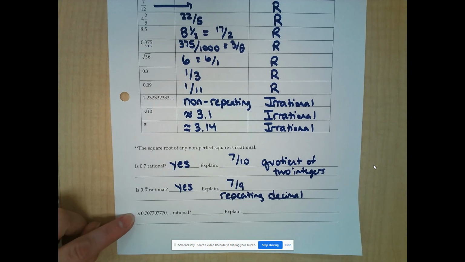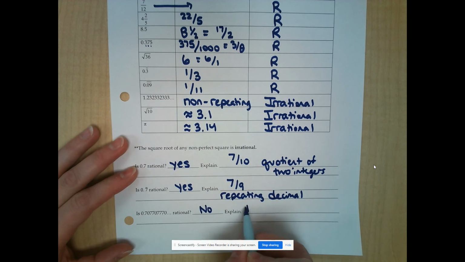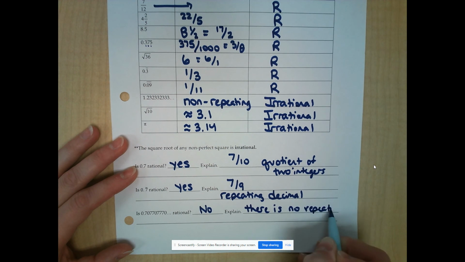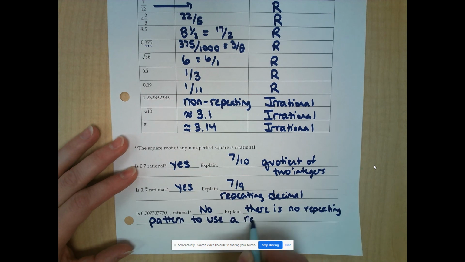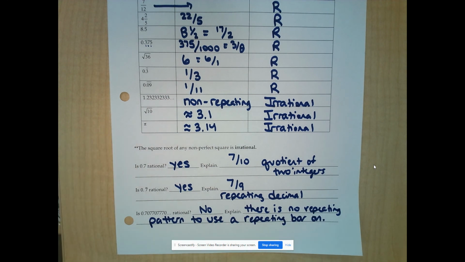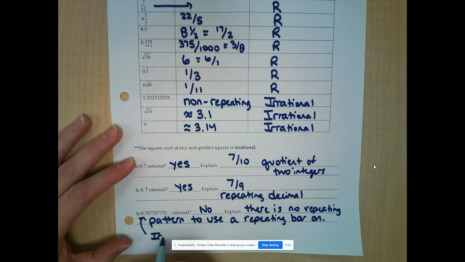So 0.707770770, is it rational? We would say no, there is no repeating pattern to use a repeating bar on. Like I can say I know what the next 6 digits are, but I cannot use the repeating bar to represent the pattern, making it irrational. So this one is irrational.